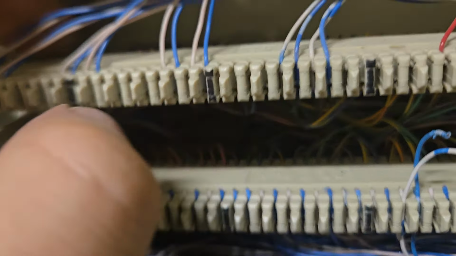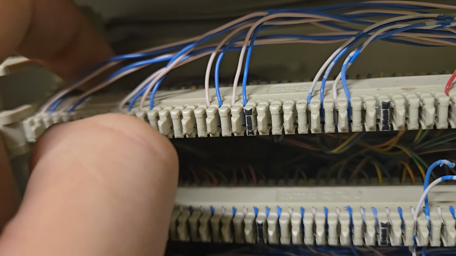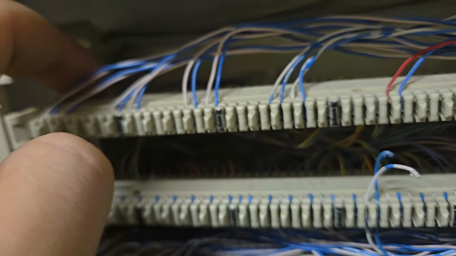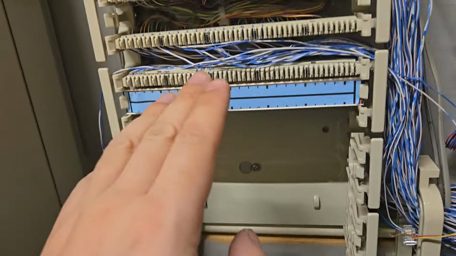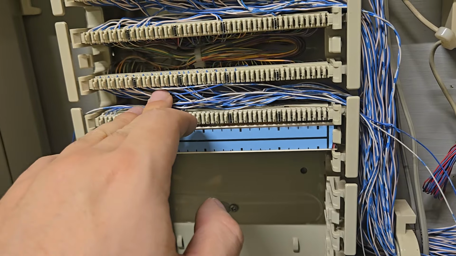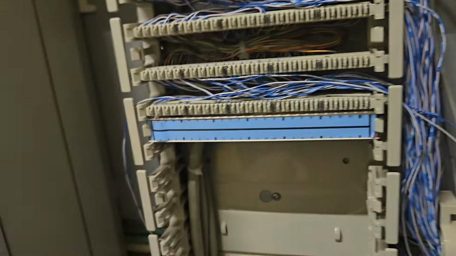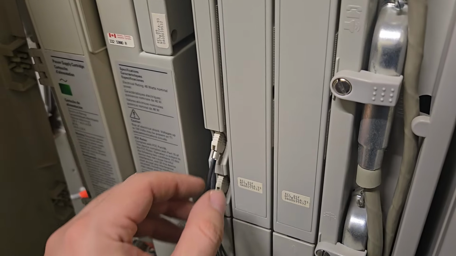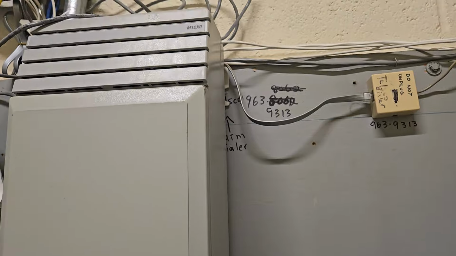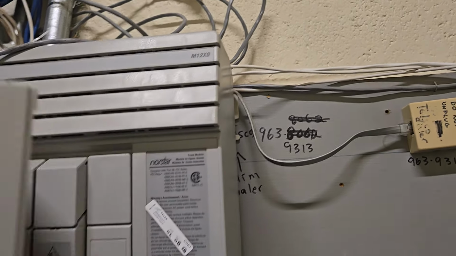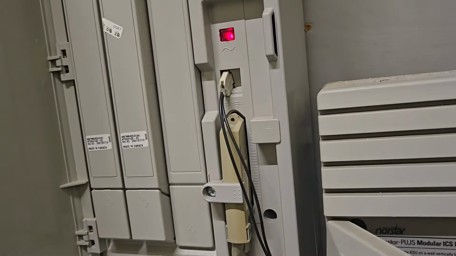So our permanent wiring, let's say from a wall jack, gets terminated on the back, or wiring from the phone company, or wiring from a connector on a phone system, and then we just cross connect these, and then we're done. Now the Nortel is really special because on the Meridian you could add an expansion cabinet. So this was a 12 extension cabinet, and it's still running.